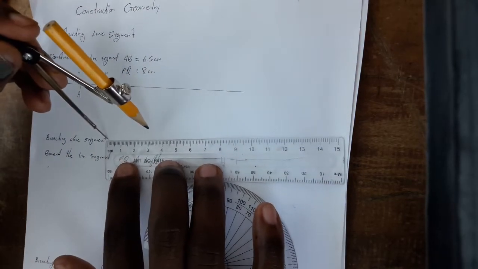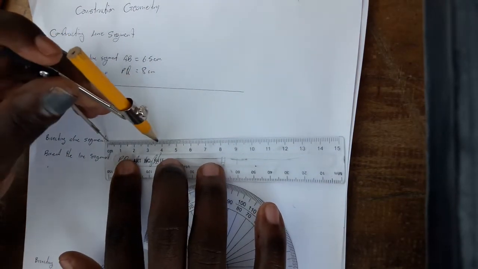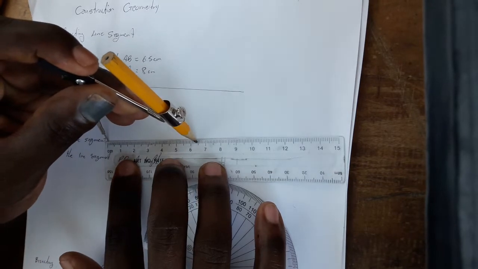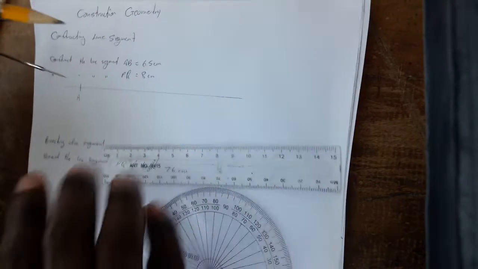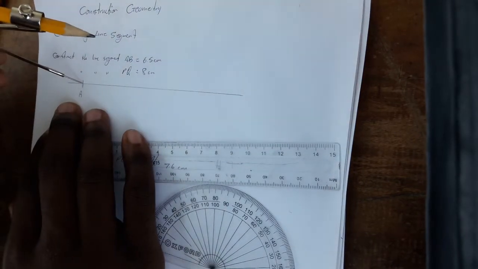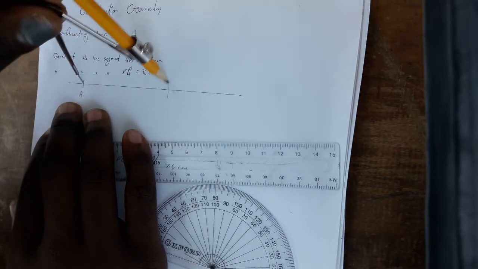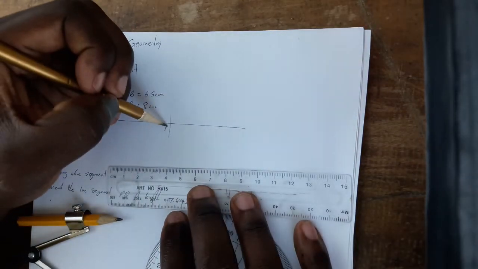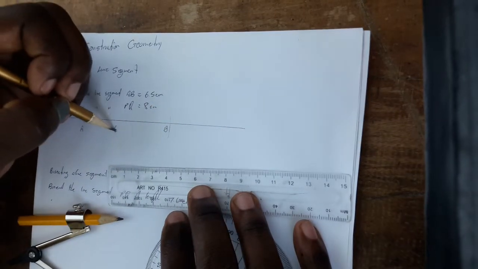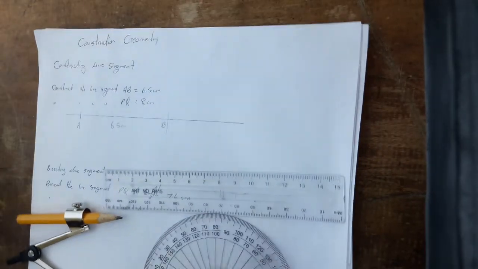We put this at 0. We open the pencil to 6.5 as you go. As you can see there, 6.5 is 6.5. This needle goes here. We scribe an arc there, and also you get your B, and this is 6.5 centimeters.